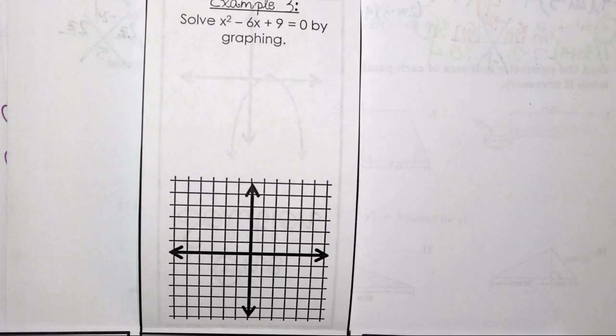Jared, you're going to tell me what our axis of symmetry is. I want you to redeem yourself. And since we're on the one solution flappy, how many times should it cross the x-axis? Once. So how many zeros should we have?